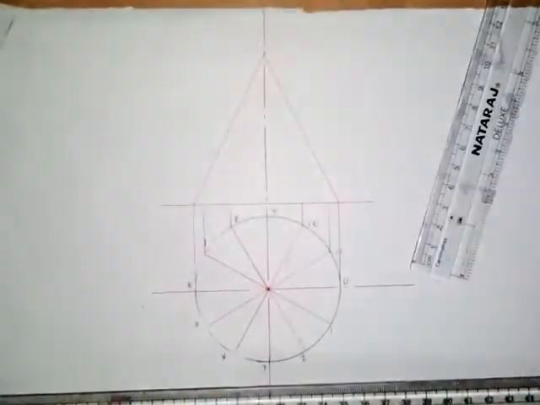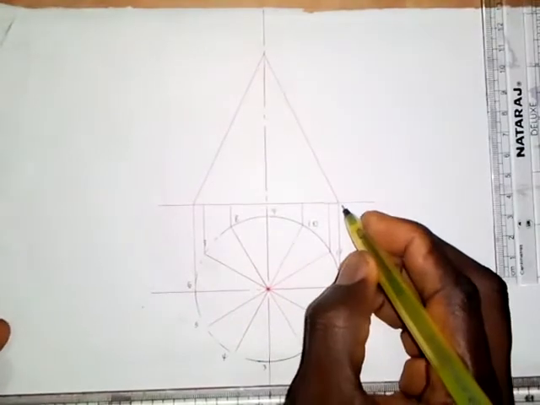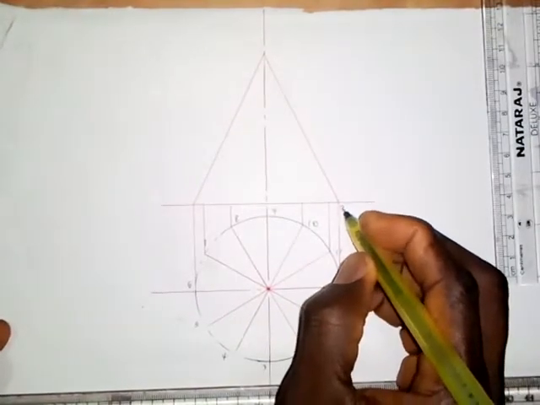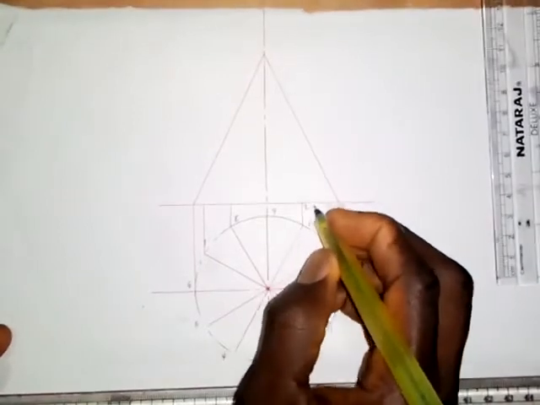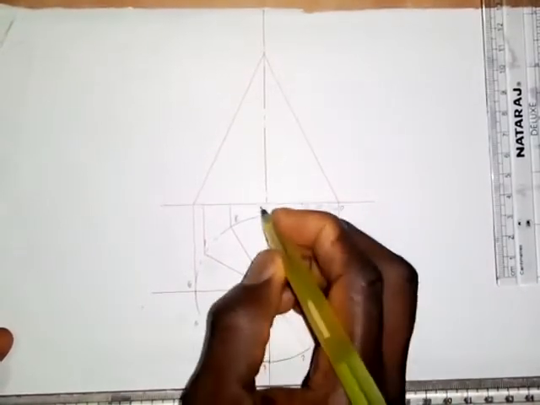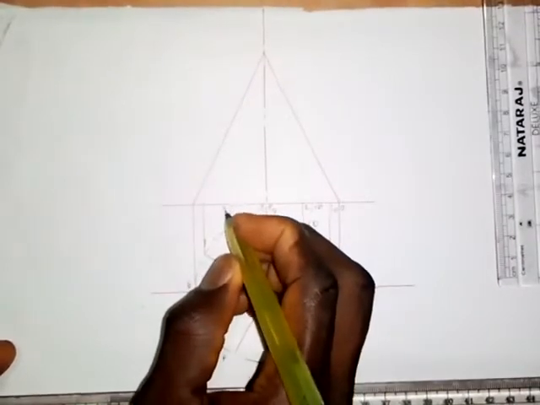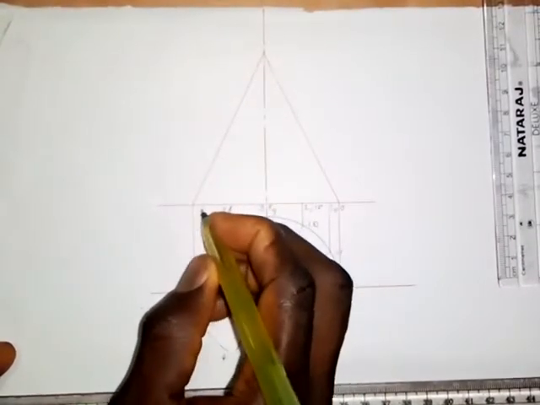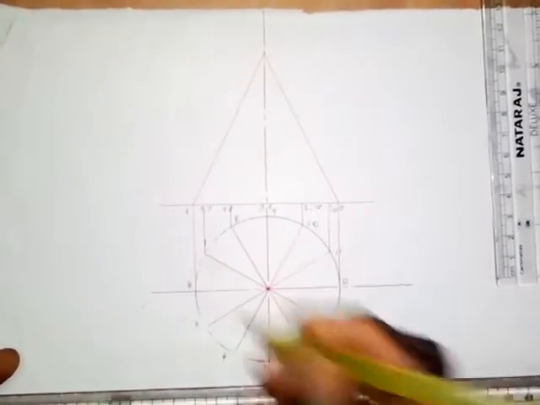Now I'm going to number these points. This is 0, this is 0, this is 1, 11, this is 2, 10, this is 3, 9, this is 4, 8. This is 5, 7, and this is 6.